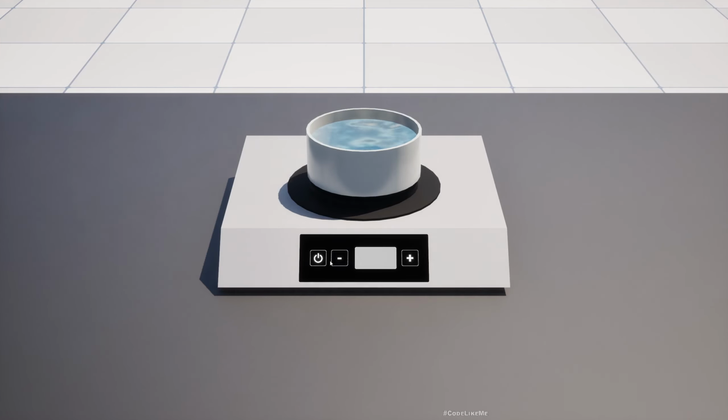Hello everyone. So in this episode of the cooking game series that we are working on, we are going to create a flame for our stove. As you can see, when I set the intensity to 0, you don't see a flame at all. And if I increase it, you can see now a flame appears.